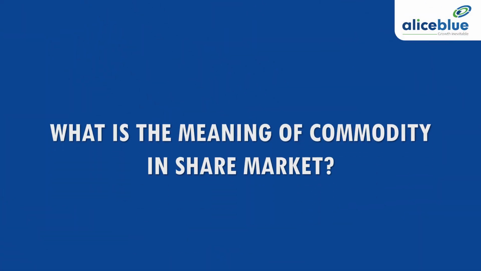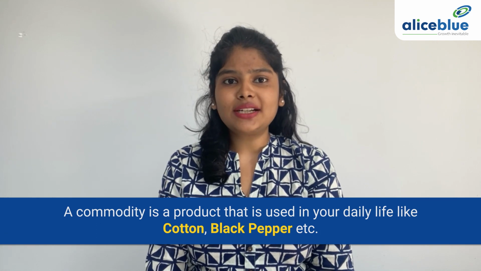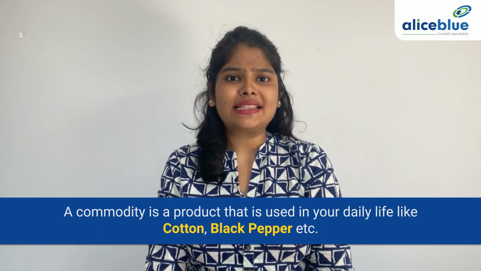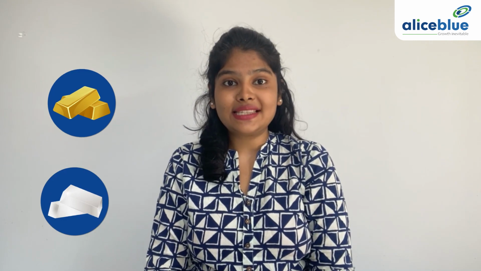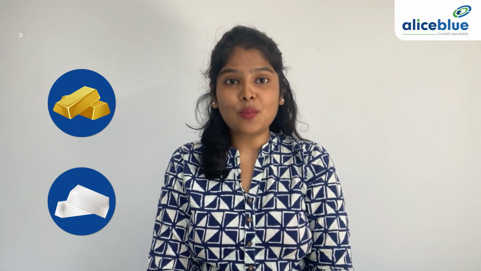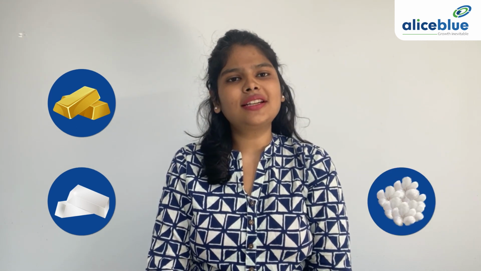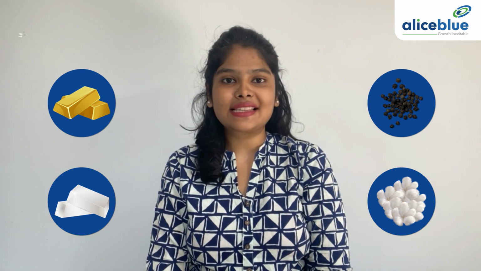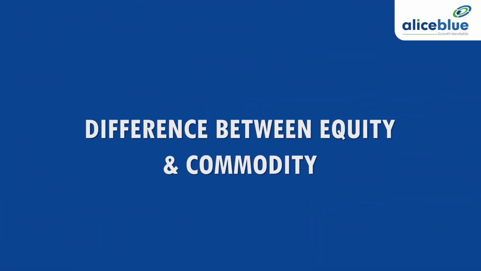Now let's understand what is the meaning of commodity in the share market. In simple terms, a commodity is a product that is used in your daily life like cotton, black pepper, etc. Or a commodity also could be something valuable like gold and silver. So you can invest in commodities like gold, silver, cotton, black pepper, etc. just like how you would invest in stocks of various companies. Now let us try and understand the difference between equities and commodities.